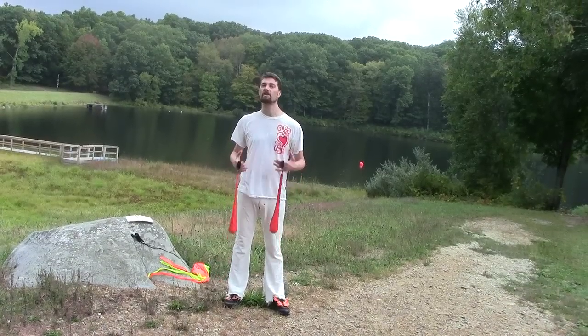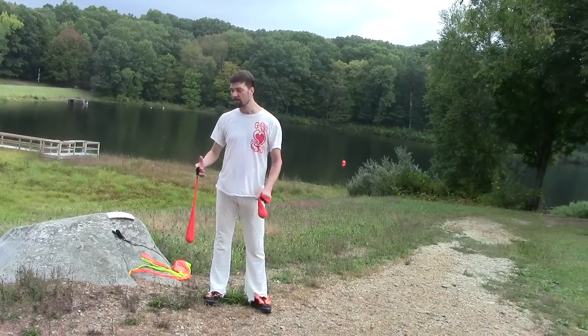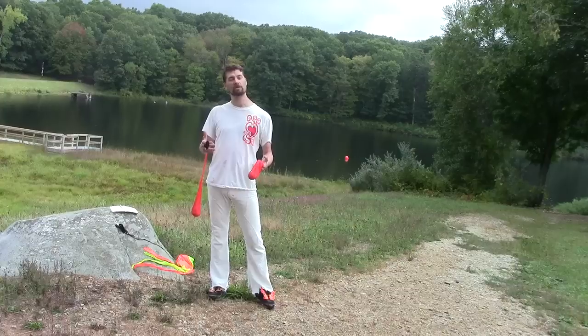In this class, we looked at how to take all the moves from the other classes like butterfly and weaves and flowers and stalls and connect them in starting to create phrases, because when we have phrases, we can make performances. So the first thing we did was we looked at absolute space for poi.